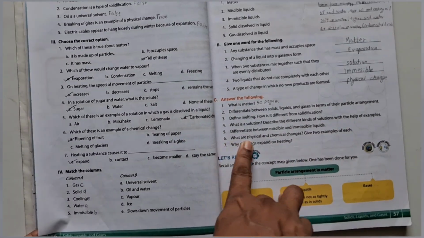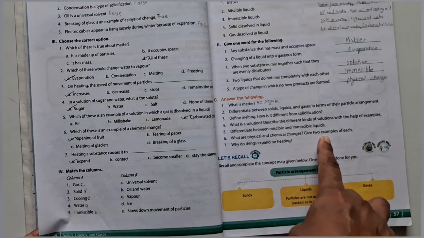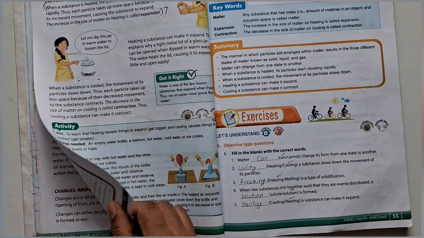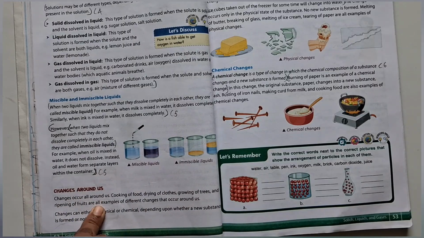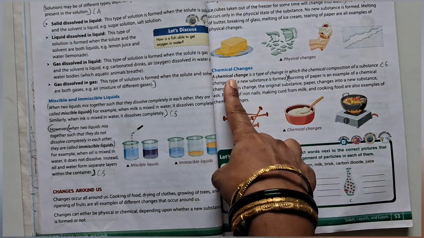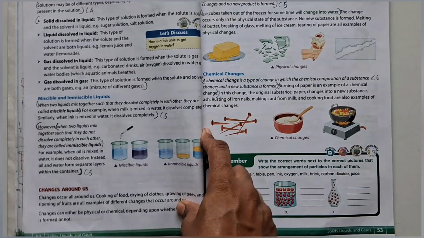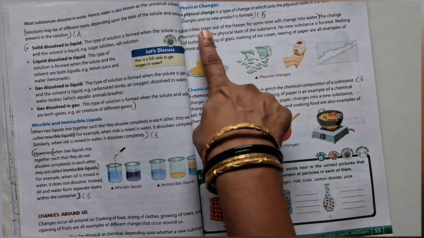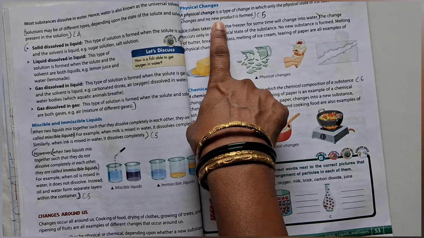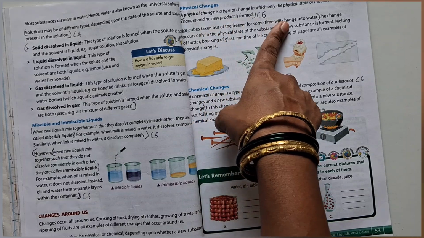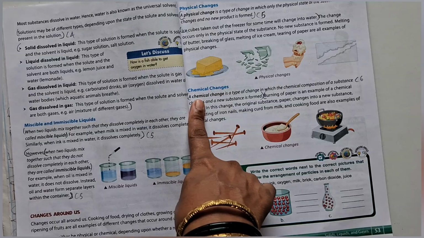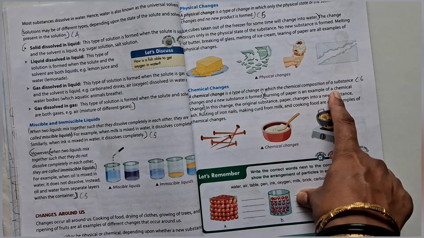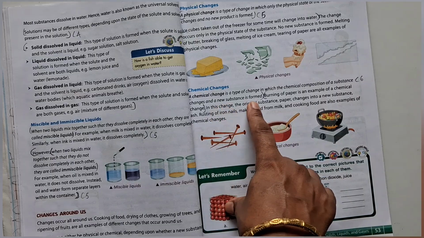Next one, sixth one. What are physical and chemical changes? Give two examples of each. Here are physical changes and chemical changes. A physical change is a type of change in which only the physical state of the substance changes and no product is formed. And chemical change, you write down: a chemical change is a type of change in which the chemical composition of a substance changes and a new substance is formed.